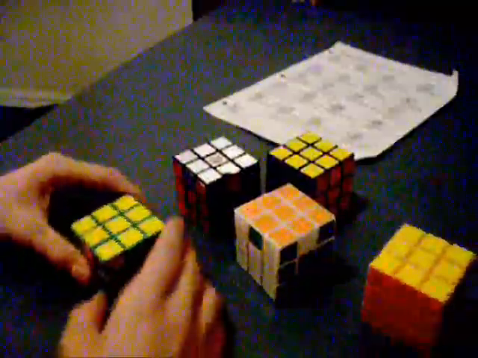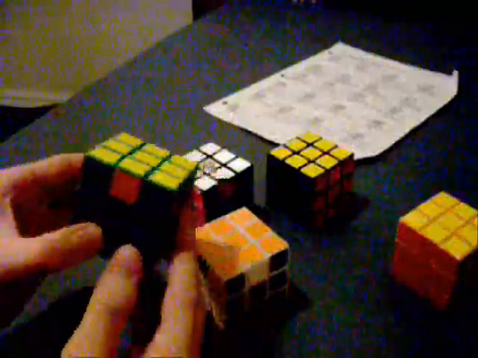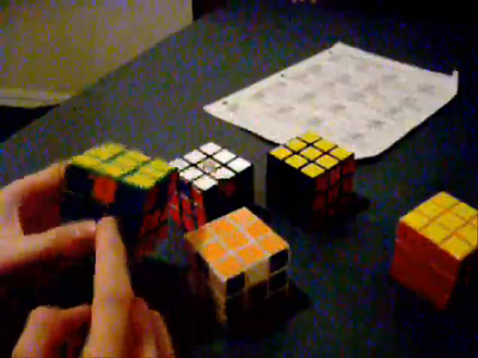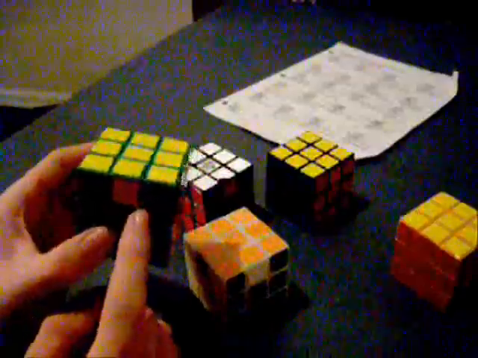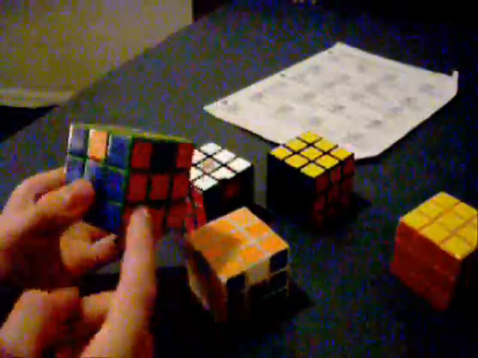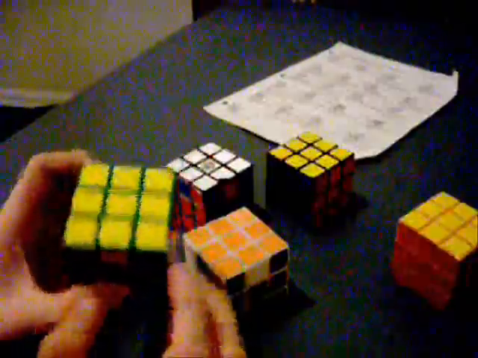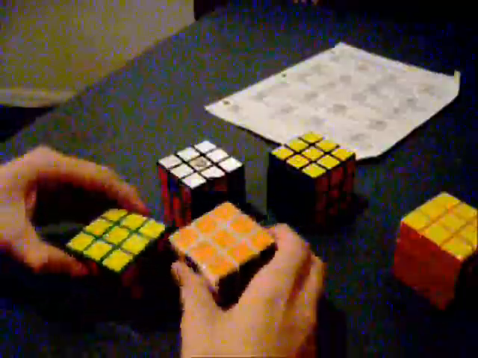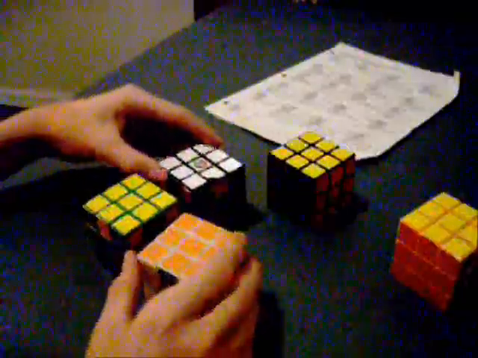So after you solve the corners, you need to solve the edges. This algorithm I'll be teaching you will only be using the right side and the top side, R and U. After you've solved the corners, there are 4 different cases.